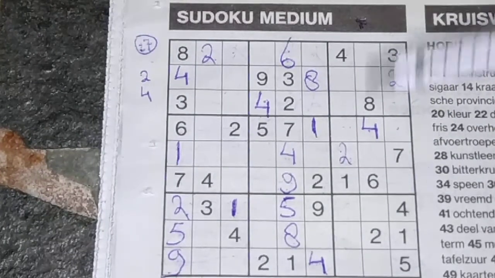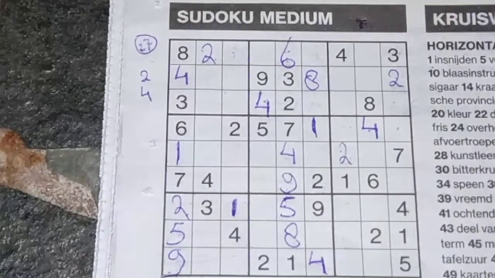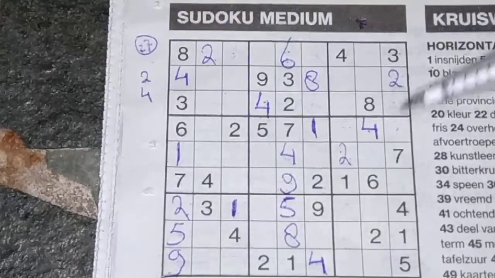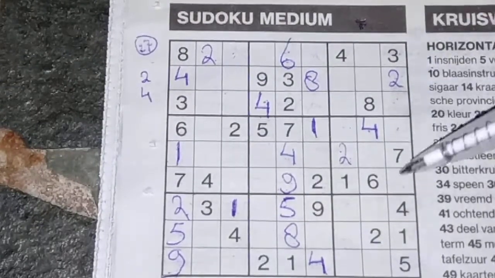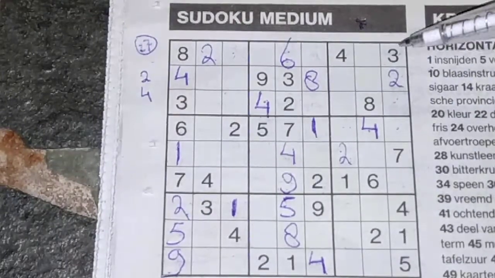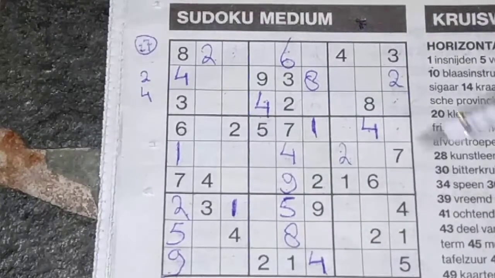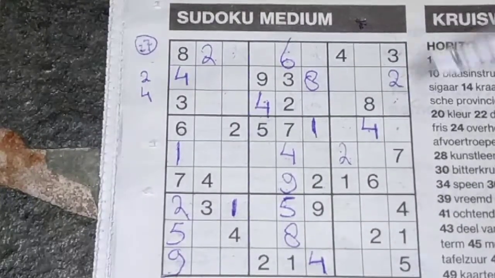3, 7. Let me think. These 3 numbers in the last column. The missing numbers here are 1, 2, 3, 4, 5. 6 is missing. 7, 8 is missing, and the 9 is missing.